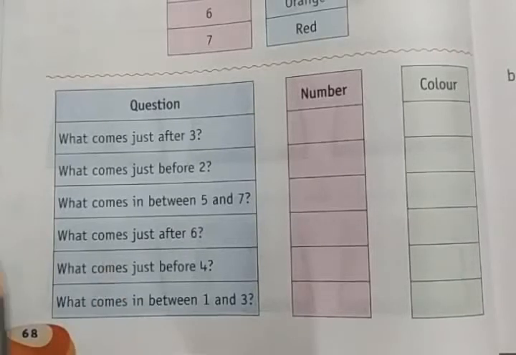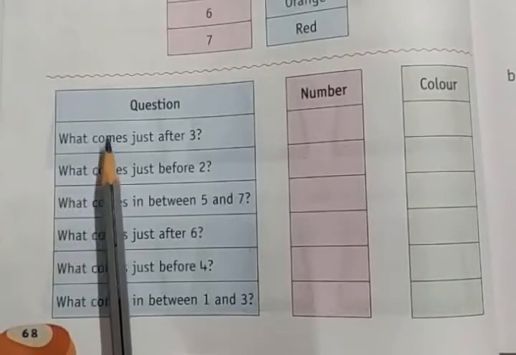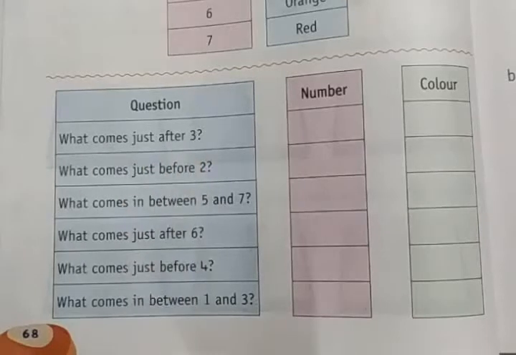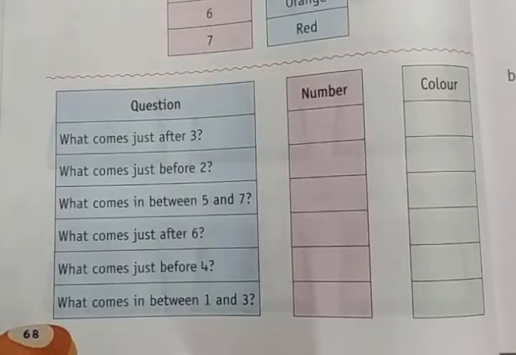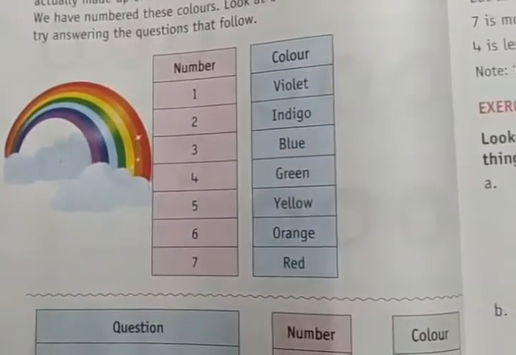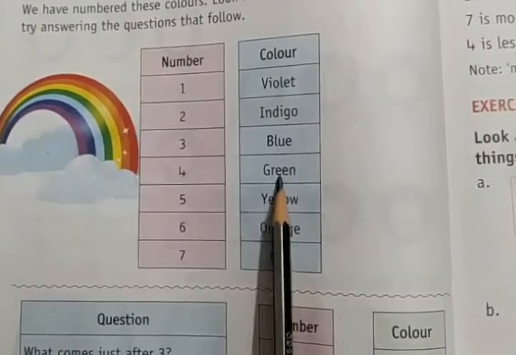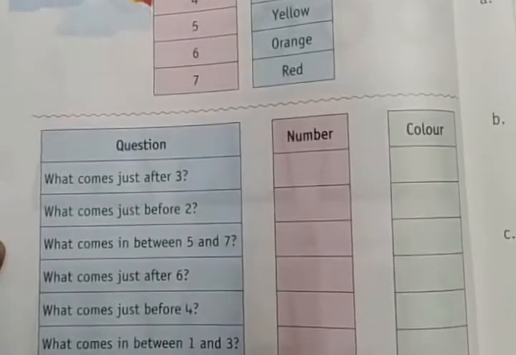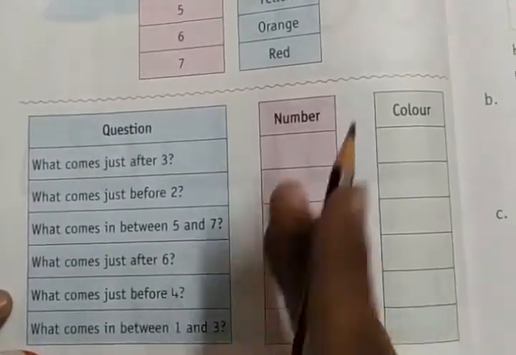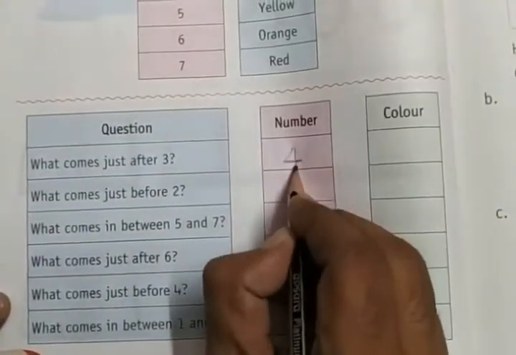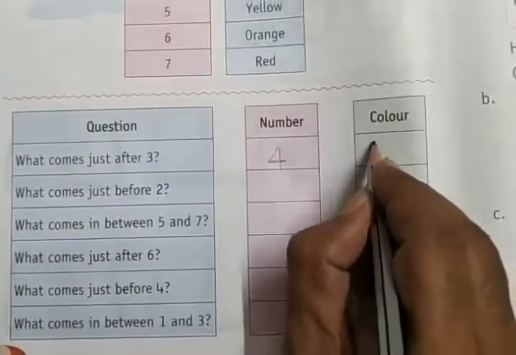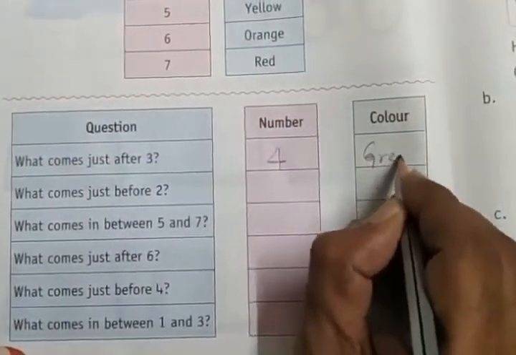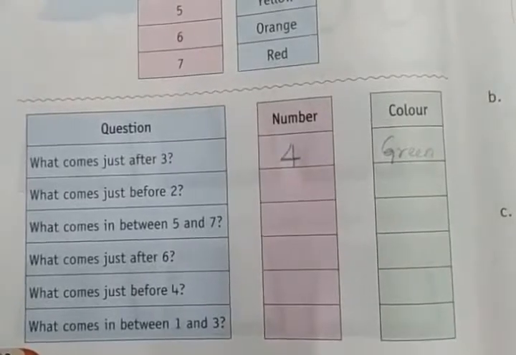What comes just after 3? After 3, number 4 will come. The fourth number color is green. After 3, 4 will come. The fourth color is green.